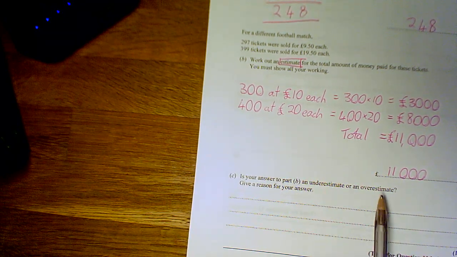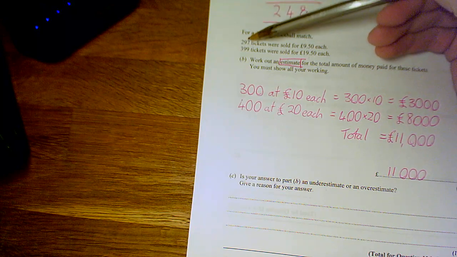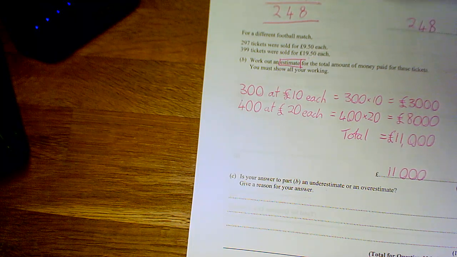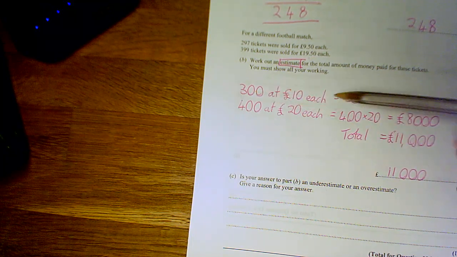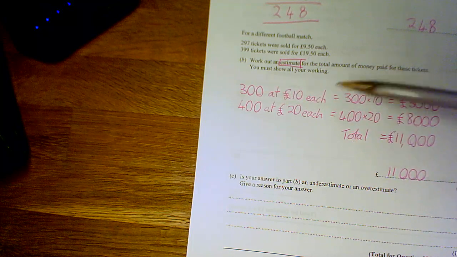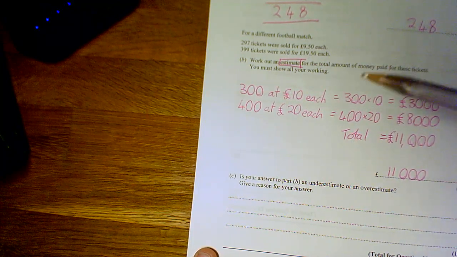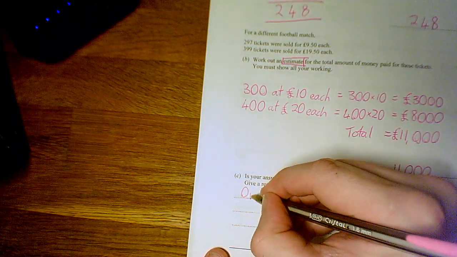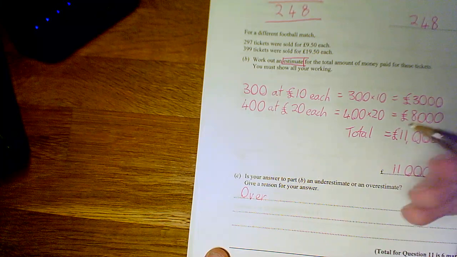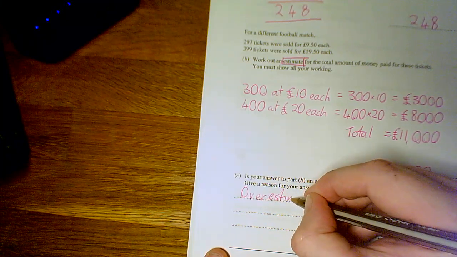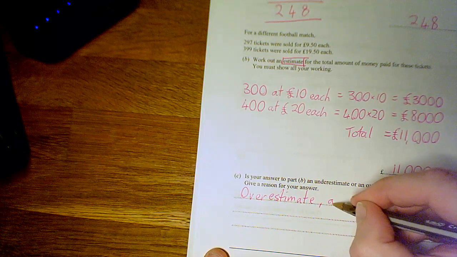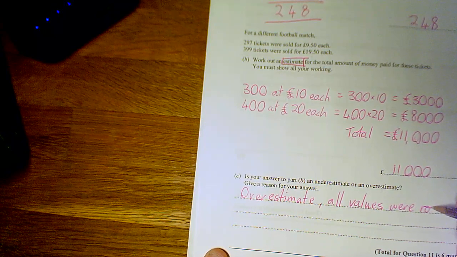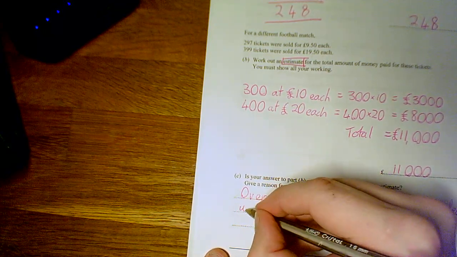Is it an underestimate or an overestimate? Well, everything has gone up. I've rounded everything up. So the actual values are all smaller than this. My values are bigger. My values are too big. It's an overestimate. It's a pretty good estimate, but it's an overestimate. So, overestimate, but it says give a reason. Overestimate. All values were rounded up.